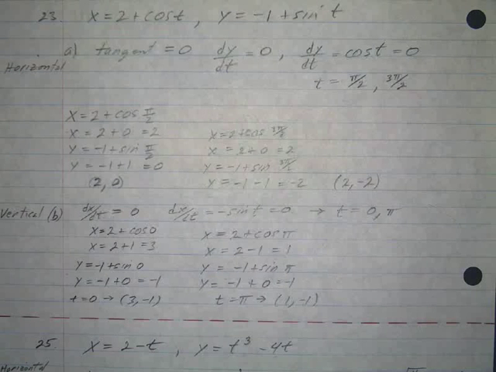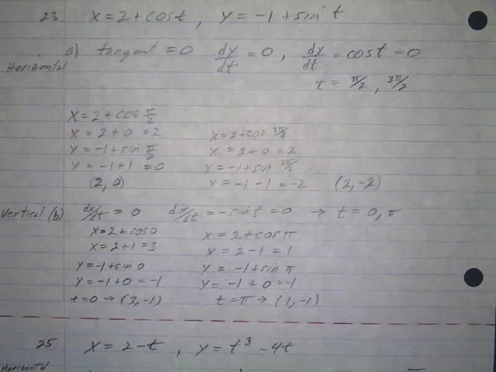All right, here's some more problems from section 10.1. This is number 23. For 23 and 25, the directions are: find the points at which the tangent line to the curve is horizontal or vertical. These are off my notes and they're a little bit faded, so I hope you can read them. I'll try to talk you through them, and hopefully you really won't need them, but just in case.